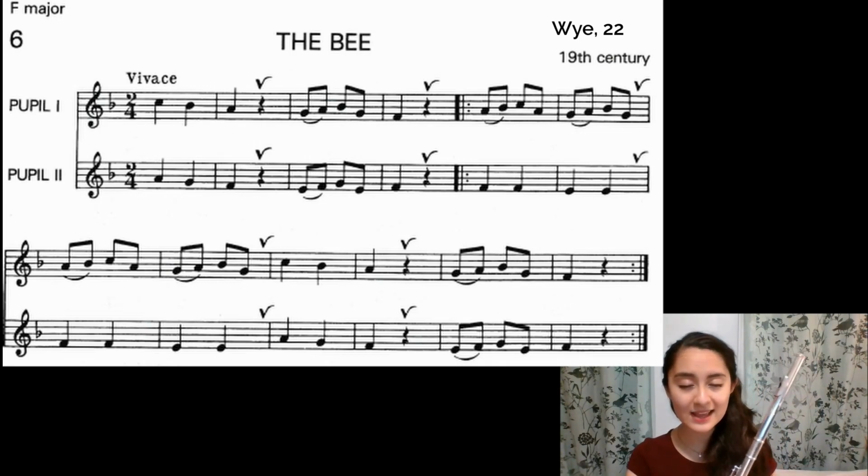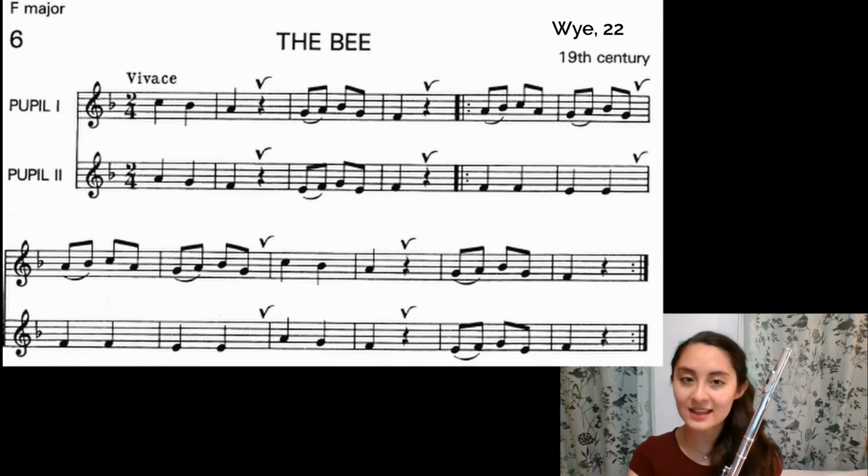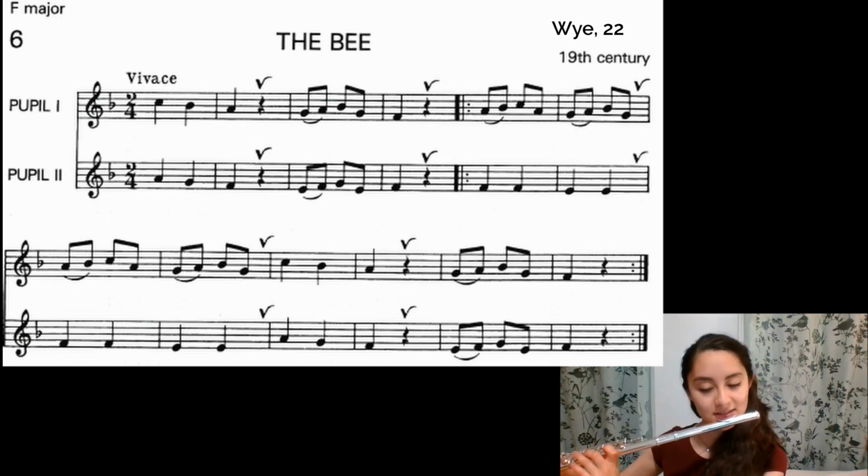Okay, so now I'm going to play it, and this time I'll also be playing with the repeat at the same tempo. 1, 2.